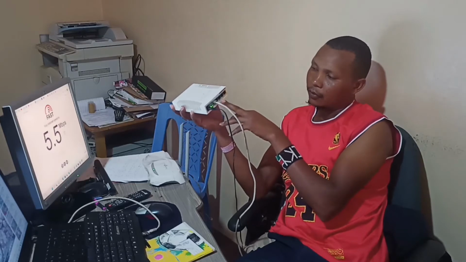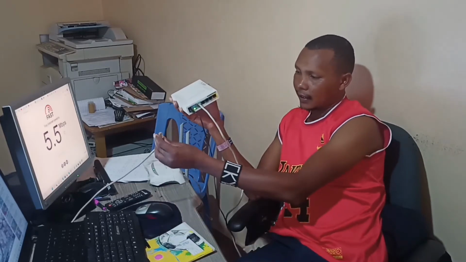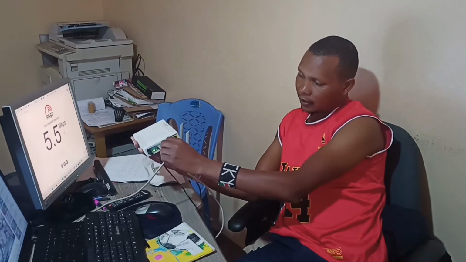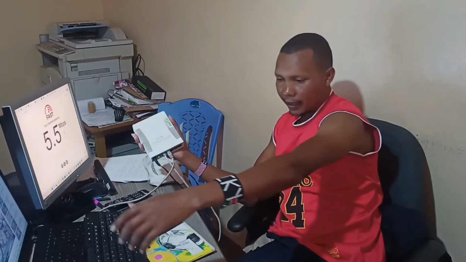Then after PoE we have Ethernet 2, 3, 4, and 5. So the second one, you insert Ethernet 2 to the Mikrotik router, and then it goes to my laptop here. Now you start configuring. So that is how you can do it.